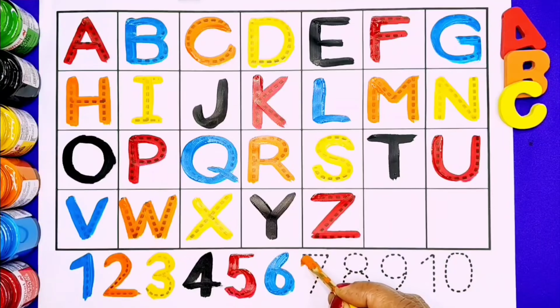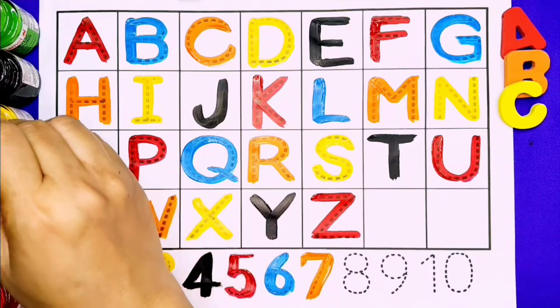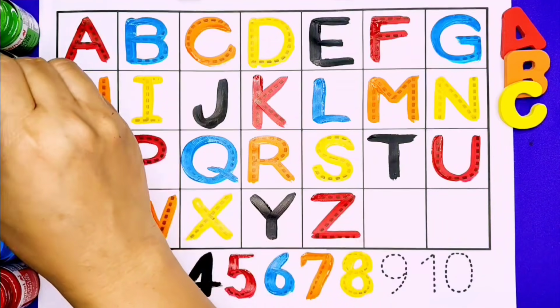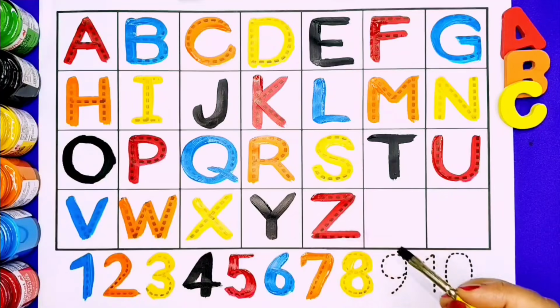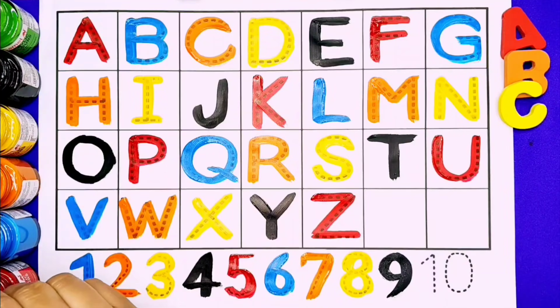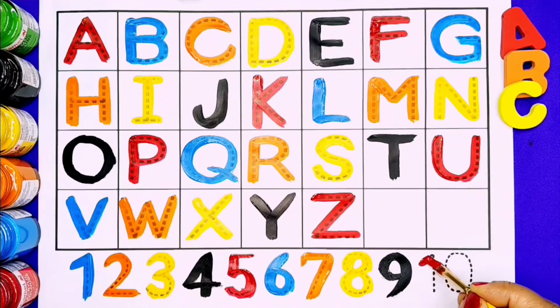Orange color. 7. Yellow color. 8. Black color. 9. Red color. 10.